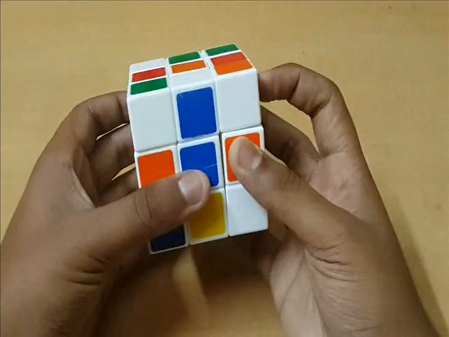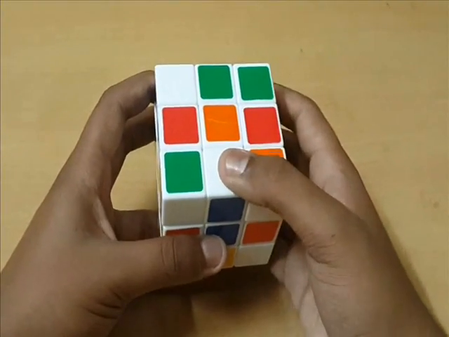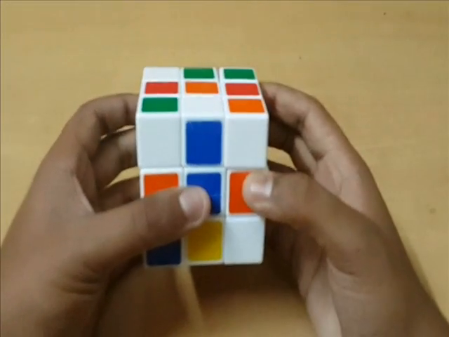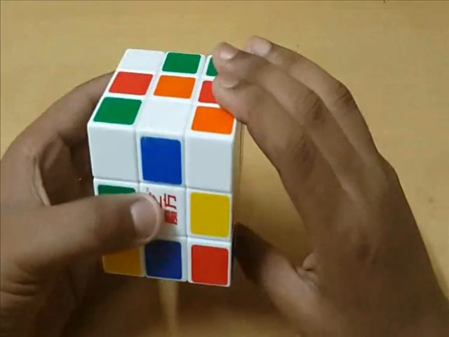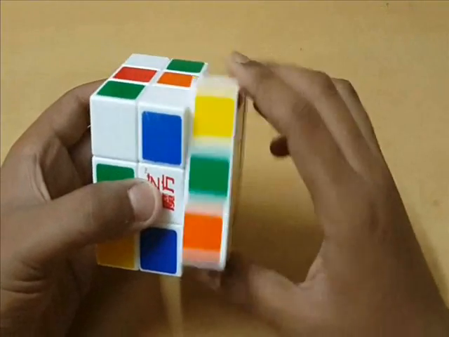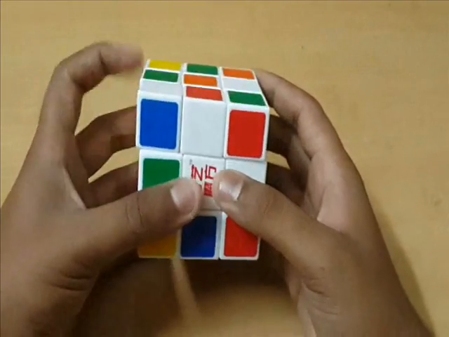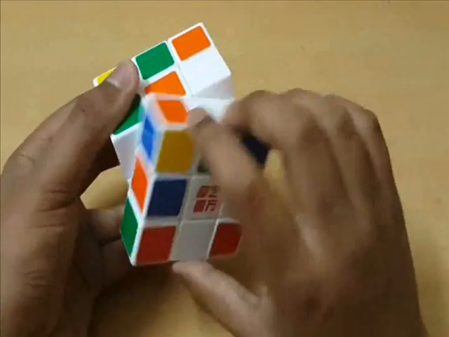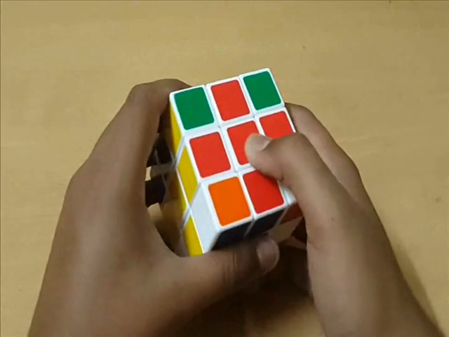Now this is blue, but this is white. You are making a cross of red, so you should get the blue and red piece. You got the blue and red piece, so it is matched. Rotate this twice. Now the last piece is white. We got this piece, white and red. So rotate this twice. Now if you look at the opposite side, you got the cross.